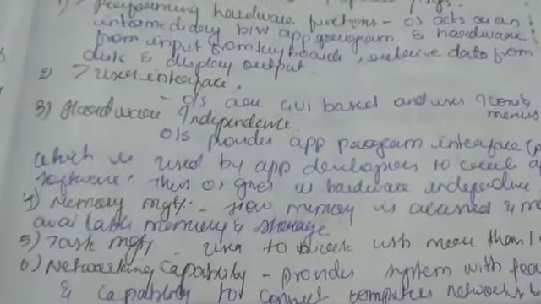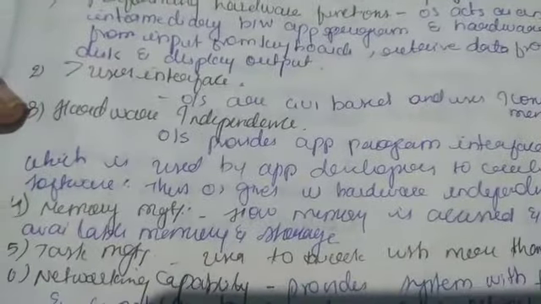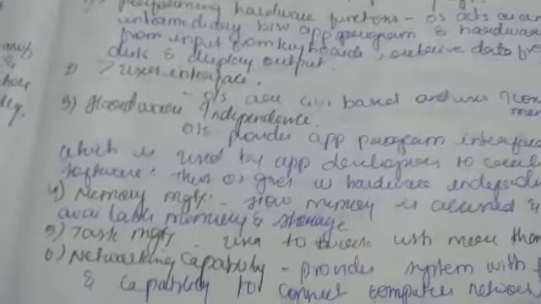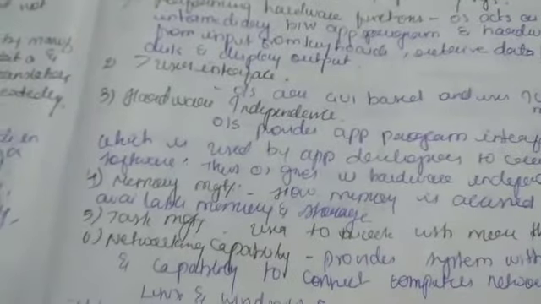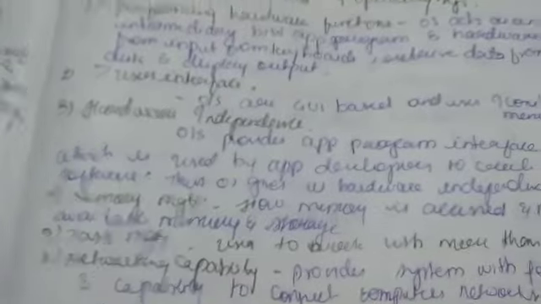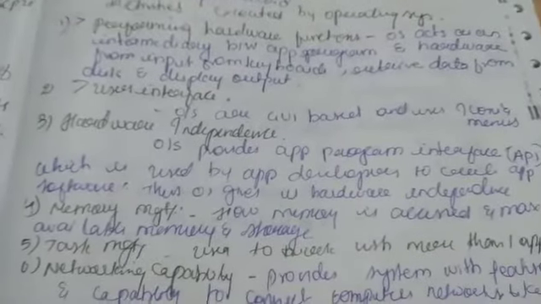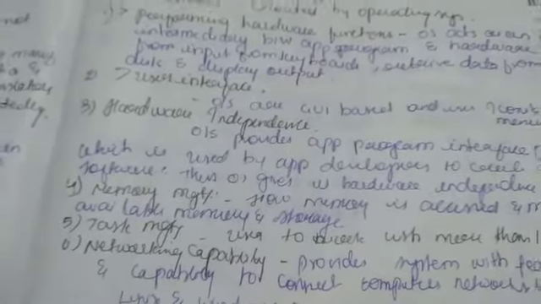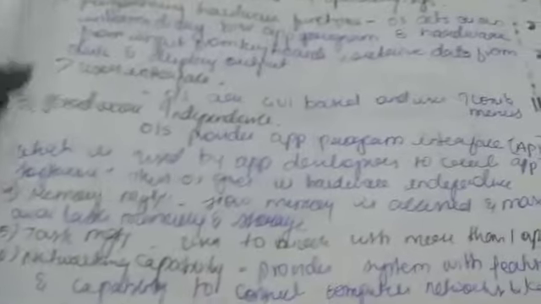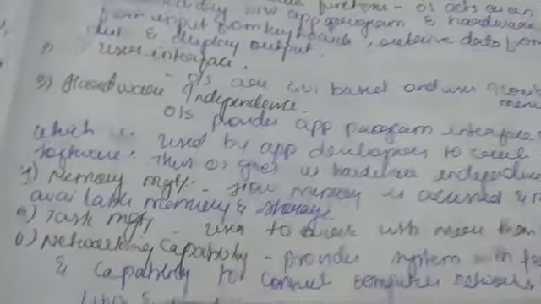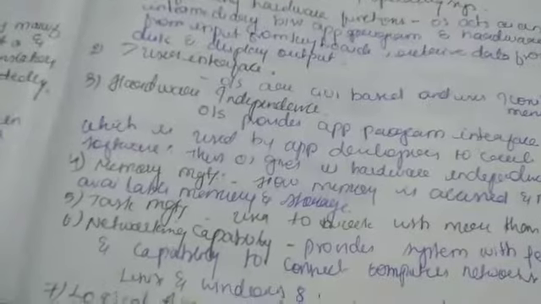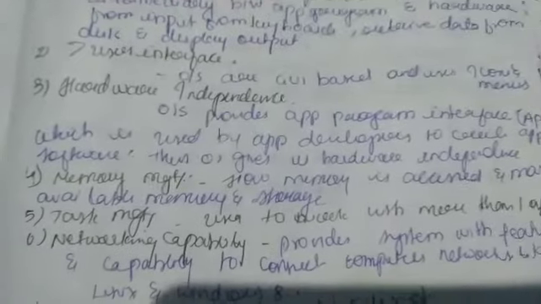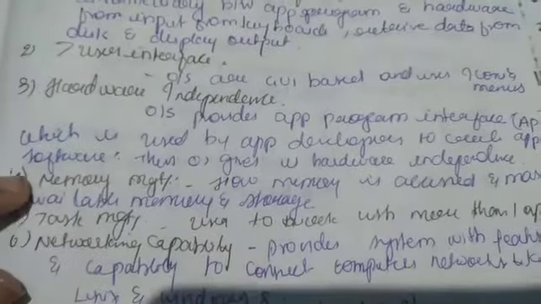Then hardware independence. What is hardware independence? Any application software you install in your computer, the operating software interconnects with that application software and manages both the softwares. Application software will have a different set of rules, different formulas, and the operating software will have a different method, so it combines them and makes our task easy. That is hardware independence.